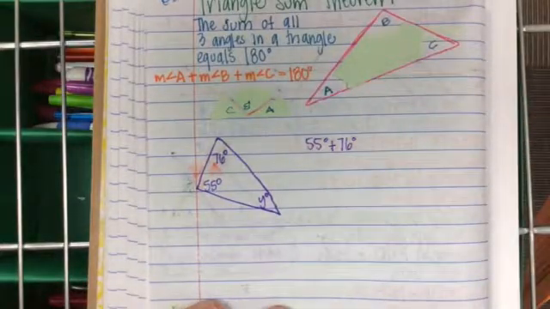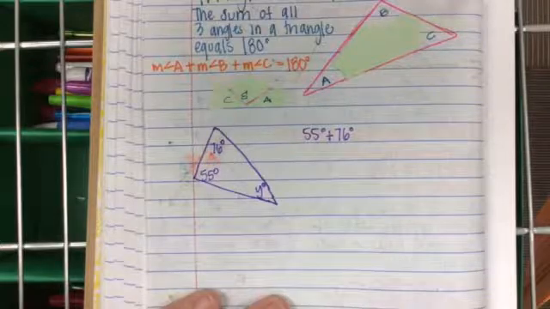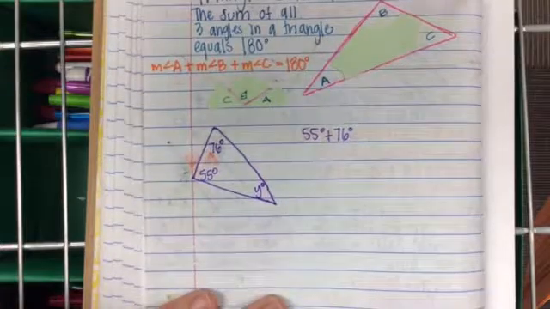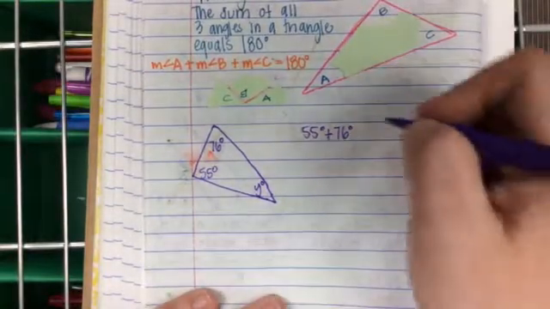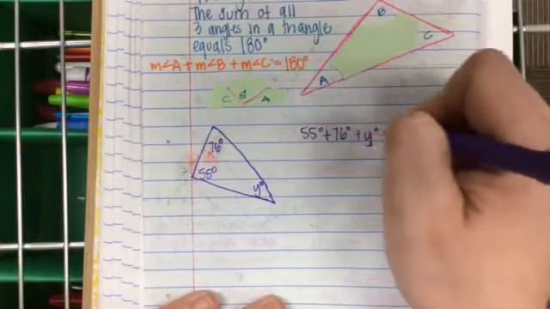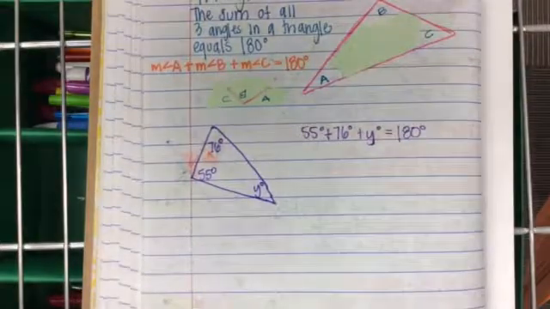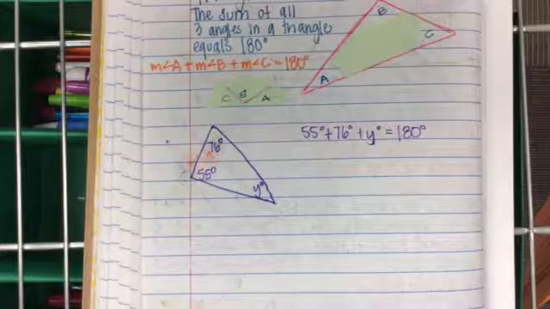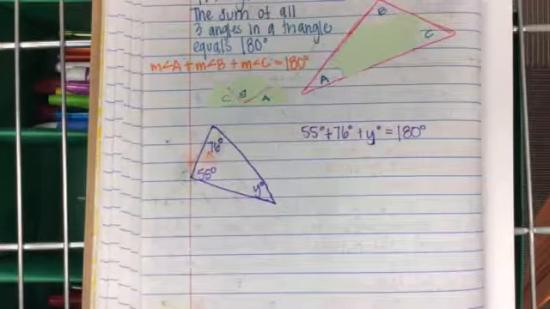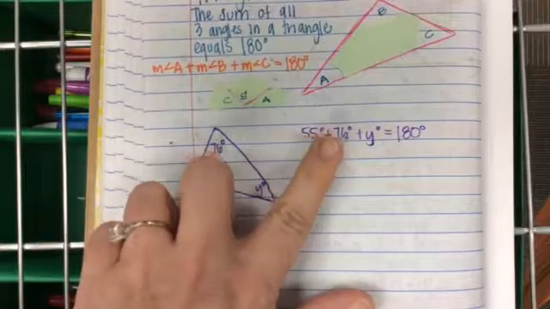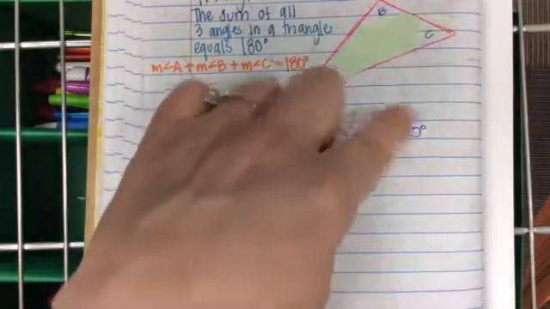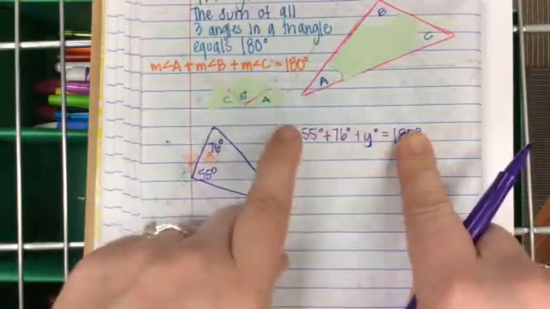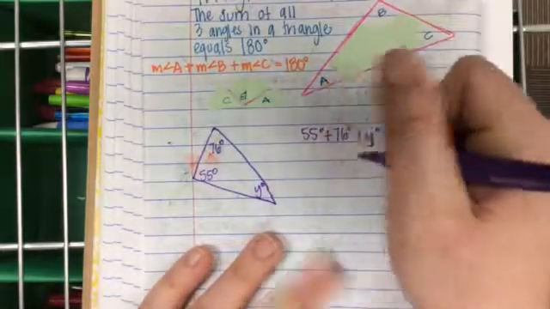Wouldn't it be 180 minus 55 plus 76? Okay. Give me the equation. Angle A plus angle B plus angle C equals 180 degrees. 55 degrees plus 76 degrees plus y degrees equals 180 degrees. Now you're right. To solve it, you do the inverse, right? You subtract. Instead of 55 plus 76 plus y equals 180, I'm going to do 180 minus 76 minus 55. So what does y equal?